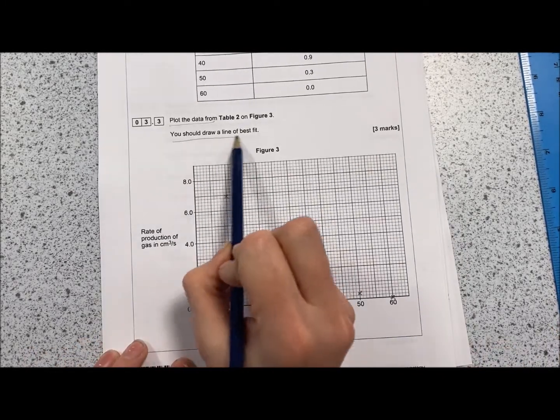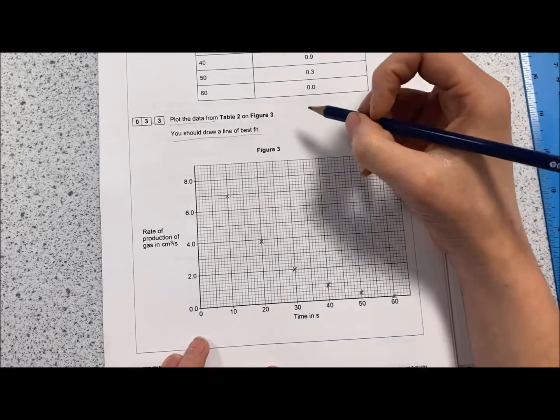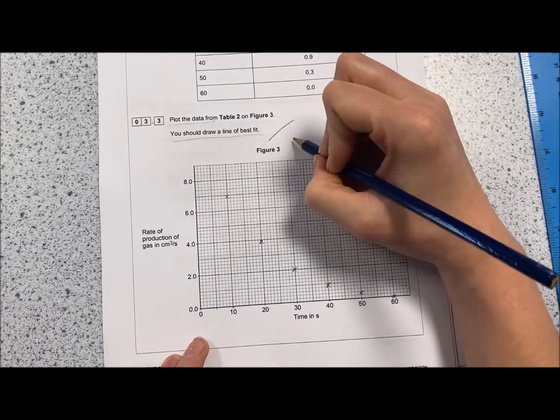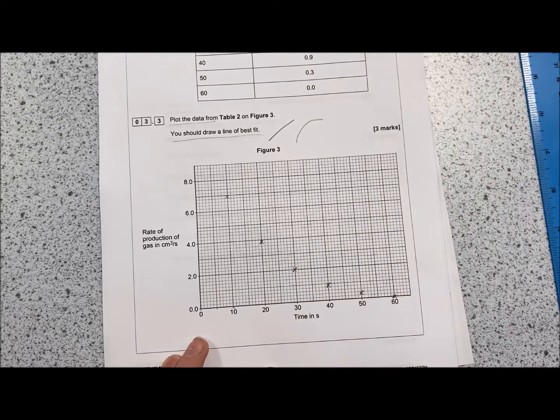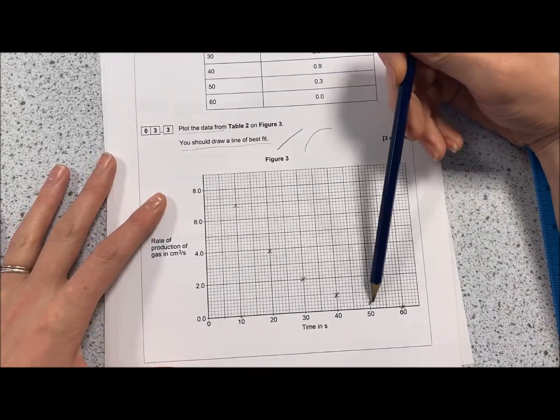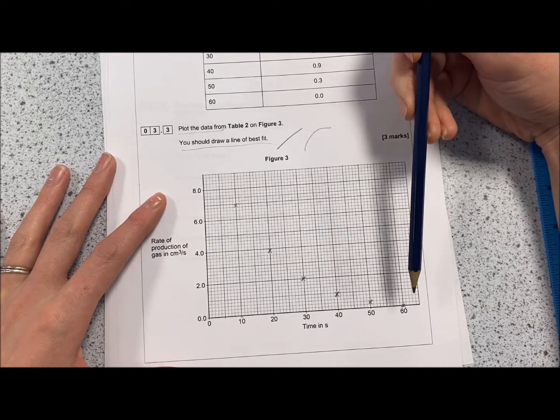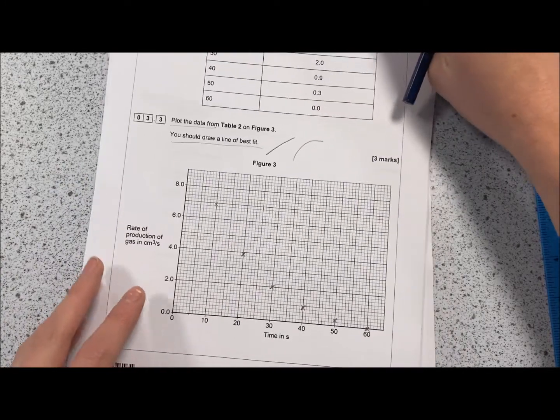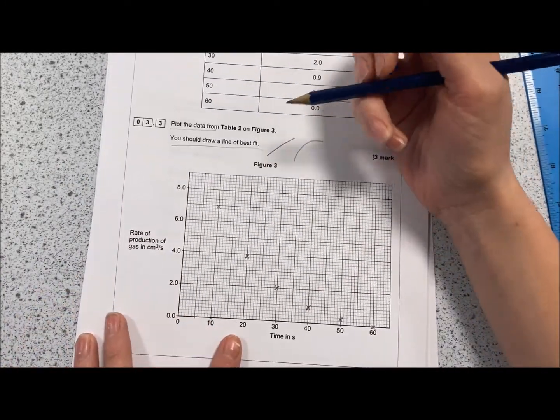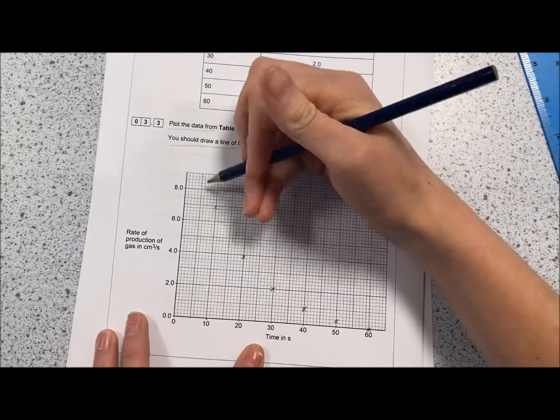I should now draw a line of best fit. Now remember, a line of best fit is either going to be a straight line or a curved line, and it can curve in any way. Now I can see here, I've quite clearly got a curved line. So I'm going to draw my curve. And you kind of just have to go for these. Never sure which way to go best.